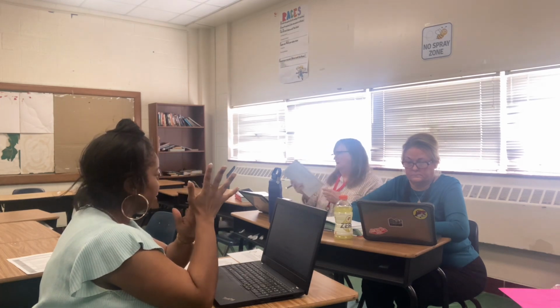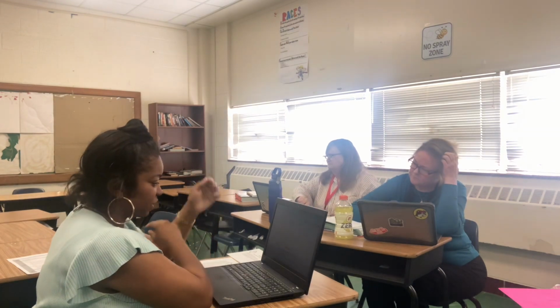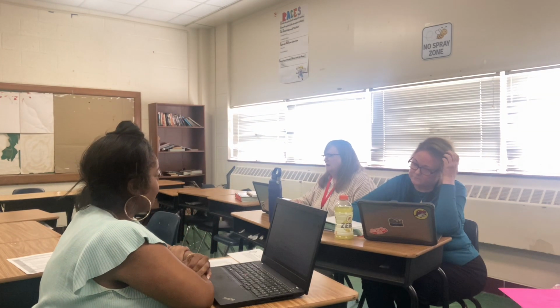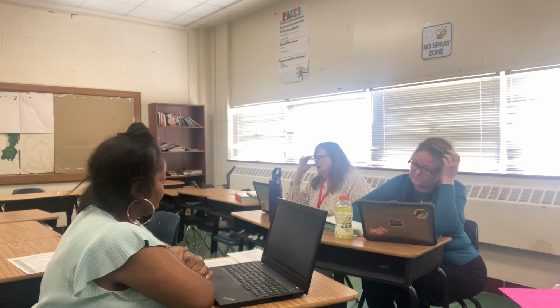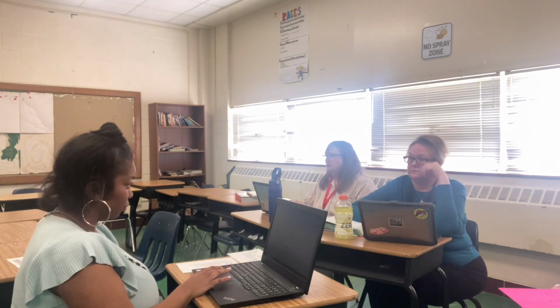Aligning the standard to the objectives. I used the language directly from the standard to create the learning objective. Okay. And then also breaking it down in those charts that help to really get into the meat.